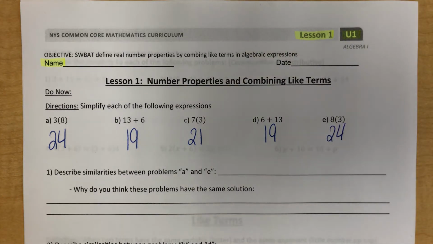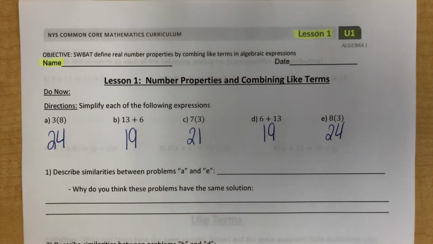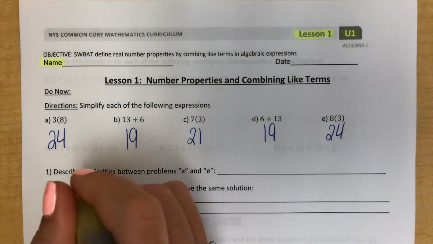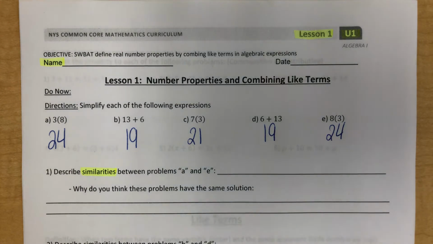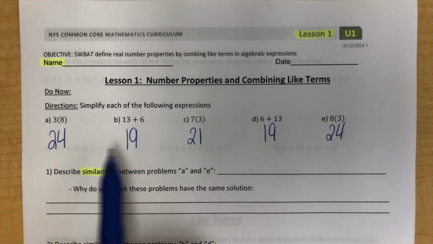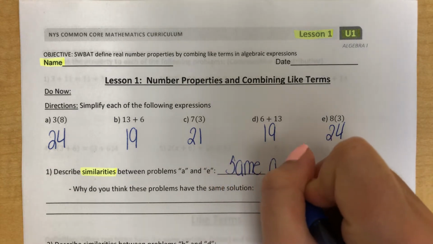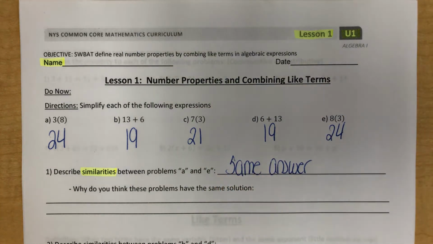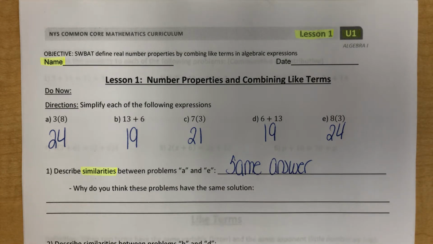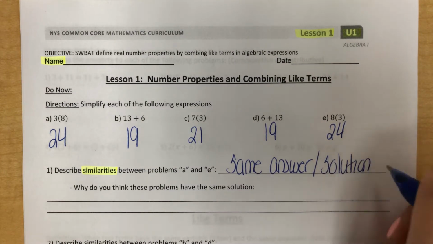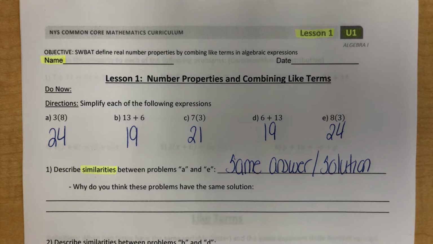Okay, now if we jump down to number 1, it says describe the similarities between problems A and E. That keyword similarities just means what's the same. What am I seeing that's very similar between A and E? Well, I can see the answer to part A is 24, and the answer to part E is also 24. So we can say that they have the same answer, but a more commonly used word in Algebra 1, instead of the word answer, is the word solution. That's something that you would see on the Regents. It would say, what's the solution? And again, that means what's the answer?